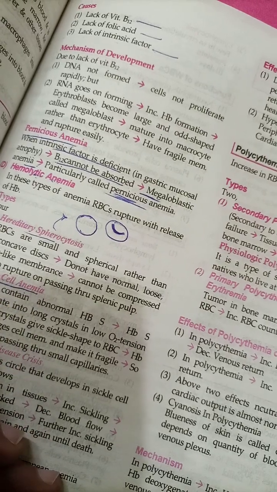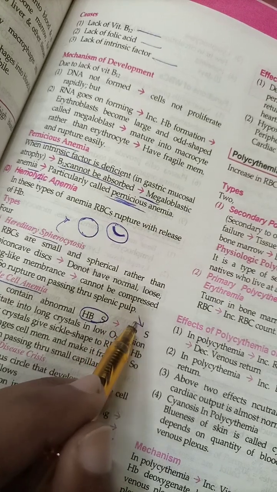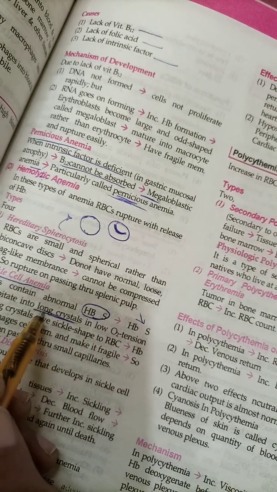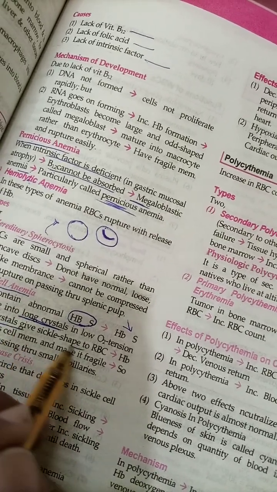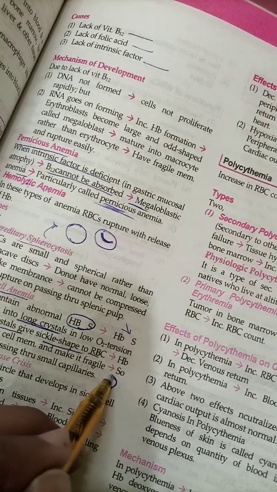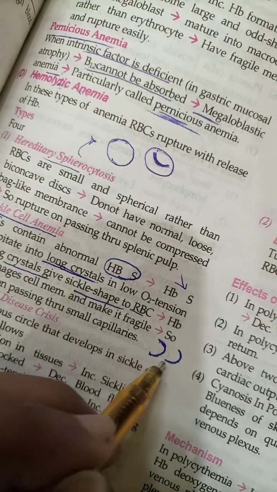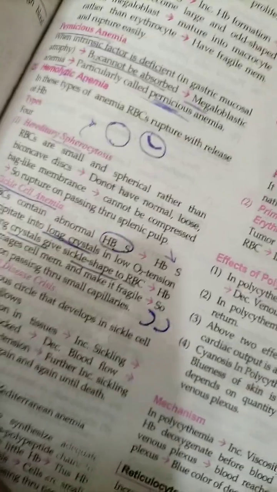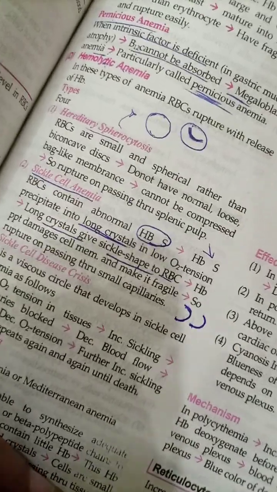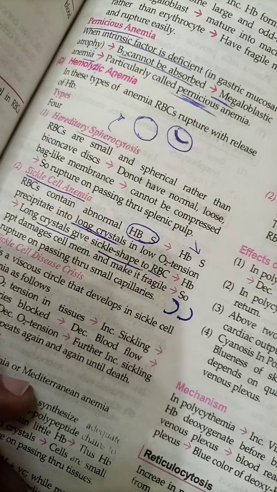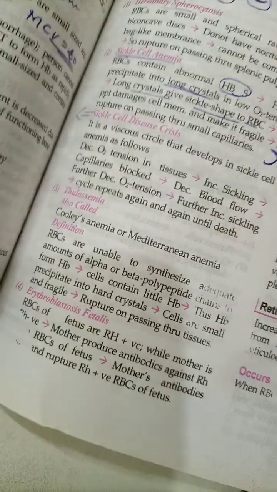Sickle cell anemia is when RBCs contain hemoglobin S, and hemoglobin S precipitates into long crystals, and when there is mutation, these crystals give sickle cell RBCs. These sickle cell RBCs get stuck in vessels, and it results in capillary blockages and blood flow problems, which can result in death. So sickle cell anemia is genetically inherited. In this way, this is also a type of anemia.